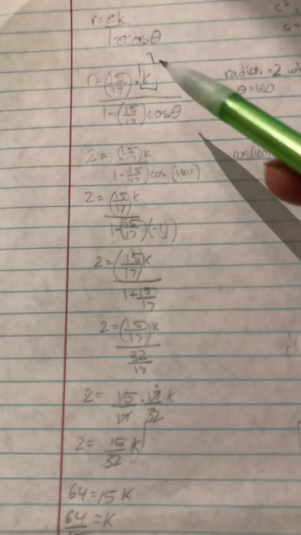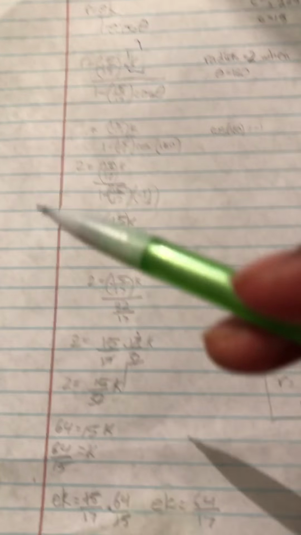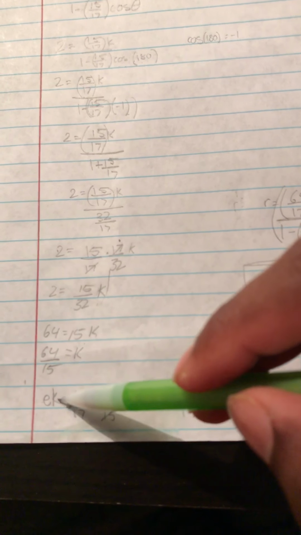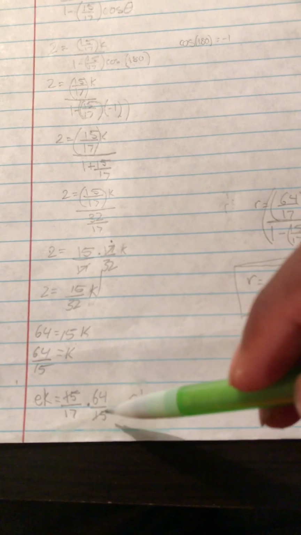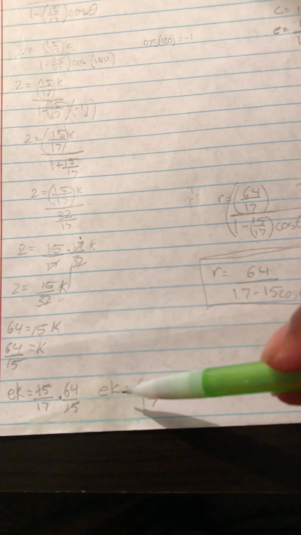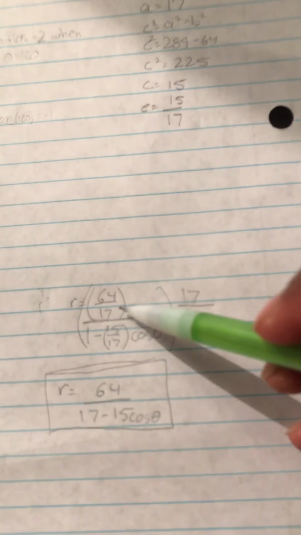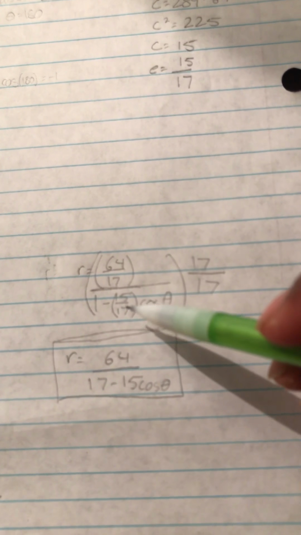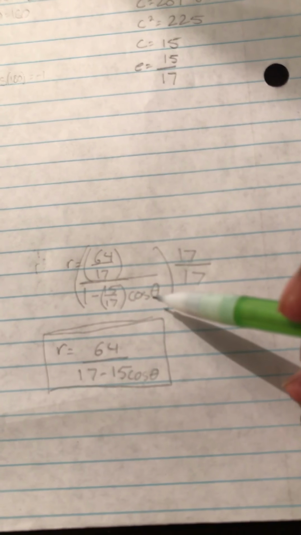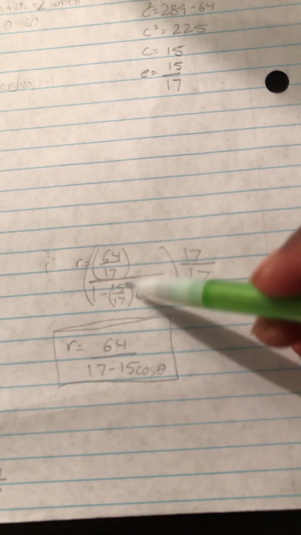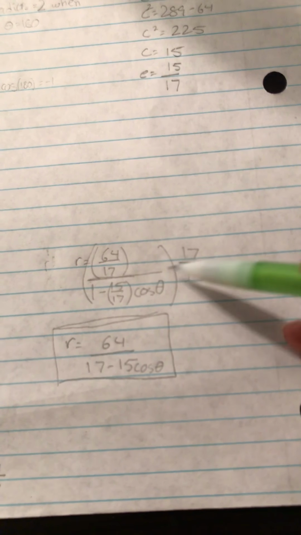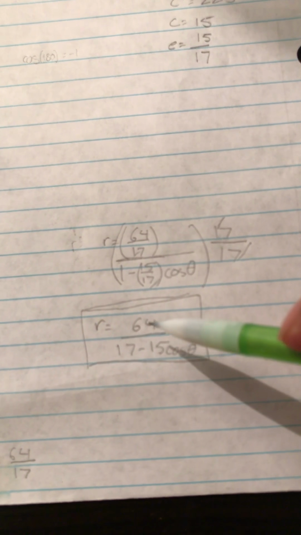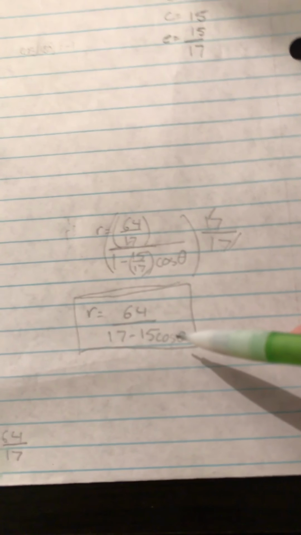So the top of our equation is ek. We determined previously that e is 15 over 17, and k, which we just figured out, is 64 over 15. So what we're left with in the numerator is 64 over 17. So we have 64 over 17 over 1 minus 15 over 17 cosine theta as our equation. To get rid of the denominators in each of the fractions, we can multiply by 17 over 17. So this cancels out and this cancels out. Finally, we're left with r equals 64 over 17 minus 15 cosine theta.